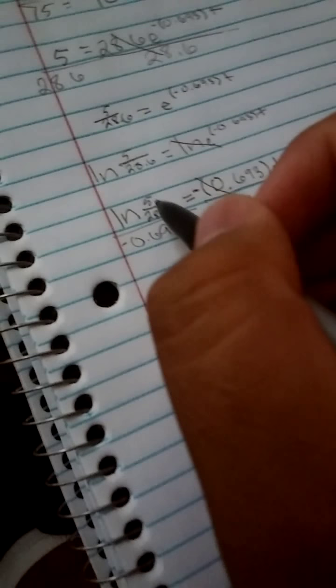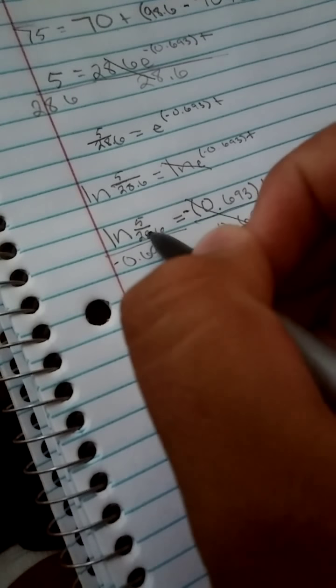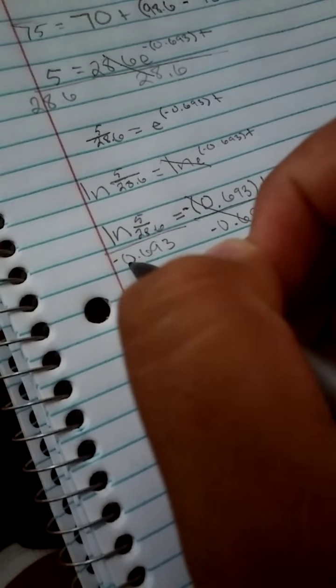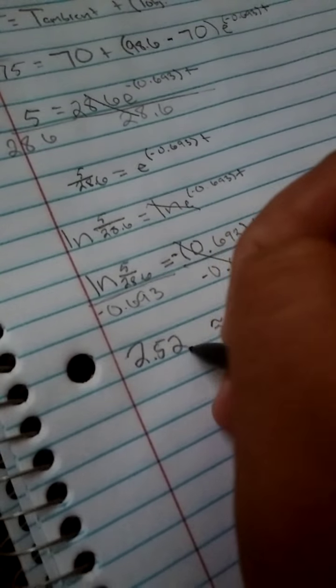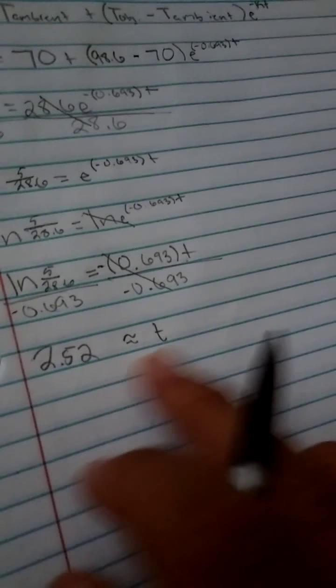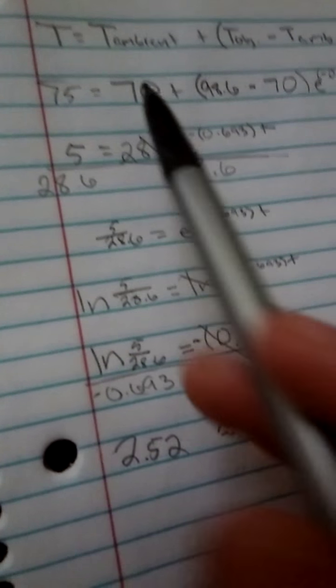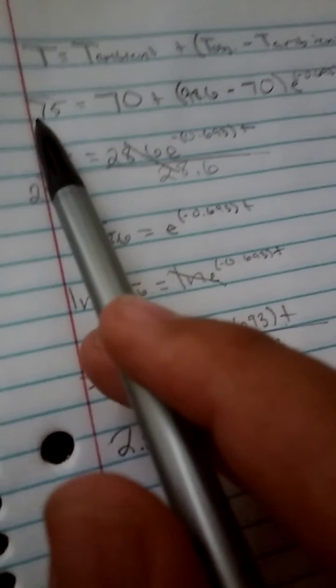If we put in ln of 5 over 28.6, over negative 0.693, we get t approximately equal to 2.52. So that's how long it's been since Mr. Fies has been deceased. And we go back up here to 75. The time that Mr. Fies was found, while his body was at 75 degrees, was at 7 p.m.